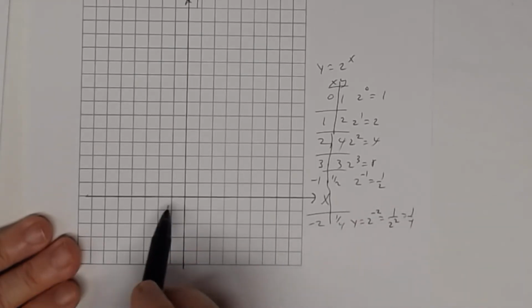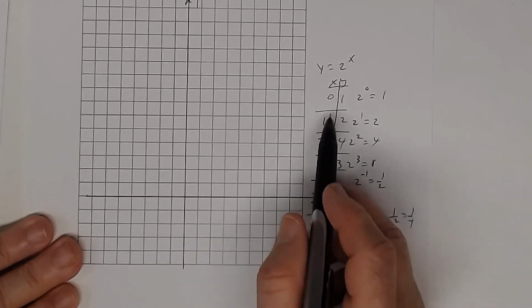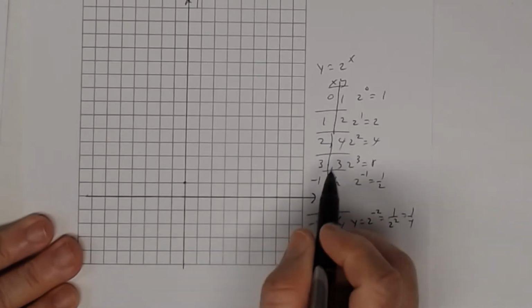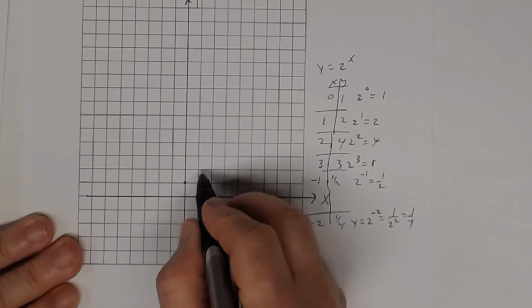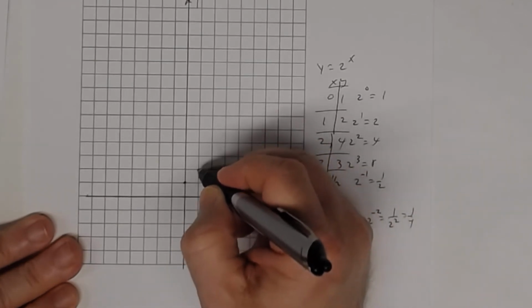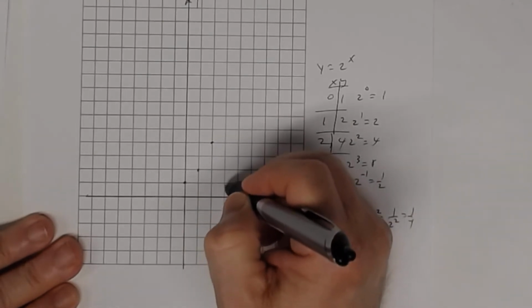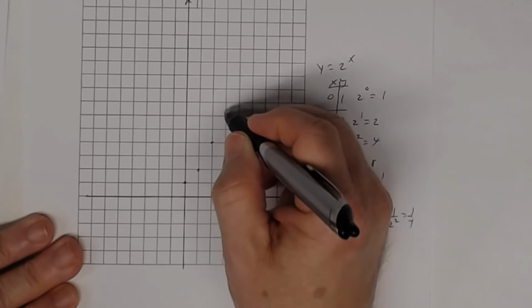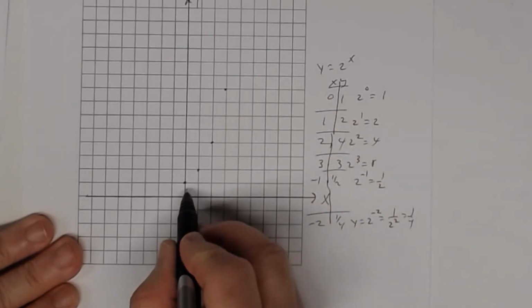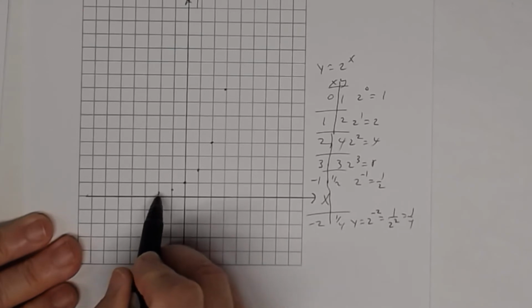And so we have enough points here to graph the parent function. So I have 0, 1, which is here. I have 1, 2, which is here. I have 2, 4, which is 2, 3, 4, which is here. I have 3, 8. 1, 2, 3, 4, 5, 6, 7, 8. All right. And on this side, I have negative 1, 1/2, and then negative 2, 1/4.